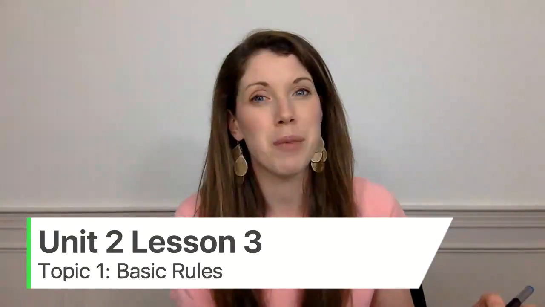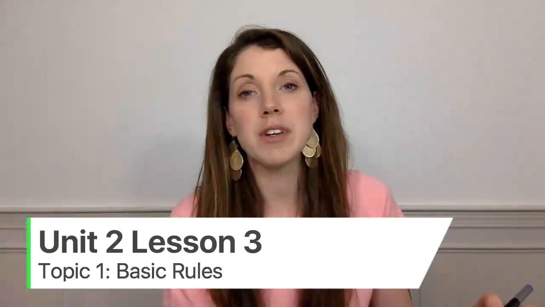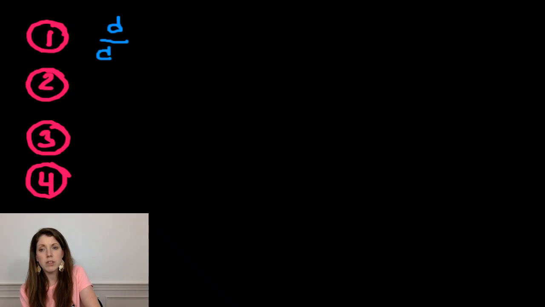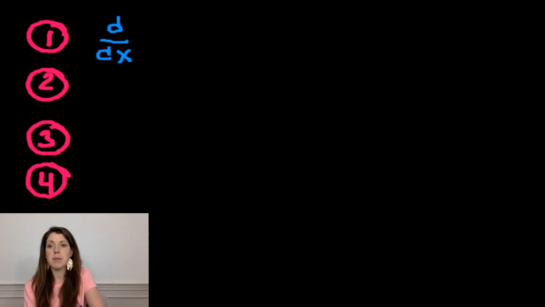The first 4, which is what we'll talk about in topic 1, are going to be the easiest to solve. So, pull out your notebook, and since we have 4 formulas, or 4 patterns of differentiation, why don't you write numbers 1 through 4. The first one we're going to talk about: since we're talking about derivatives, we're going to use the symbolism d dx. That means performing the operation of taking the derivative.